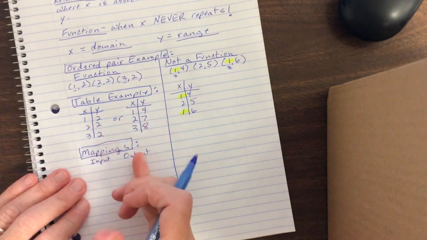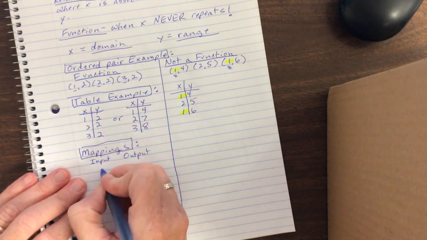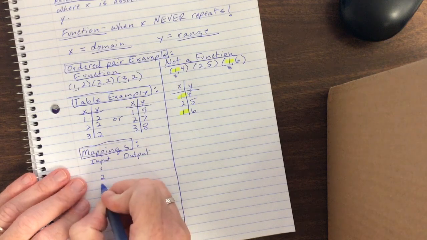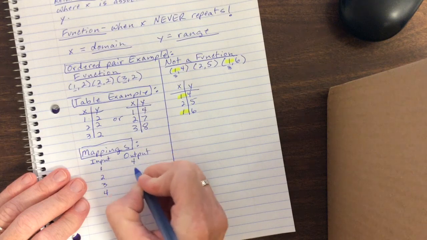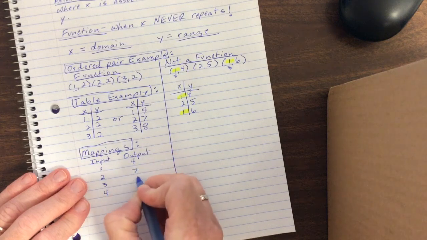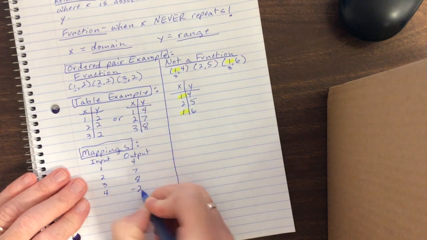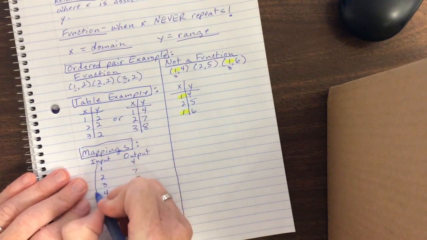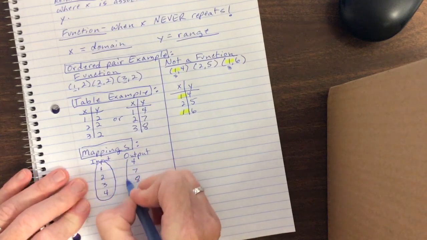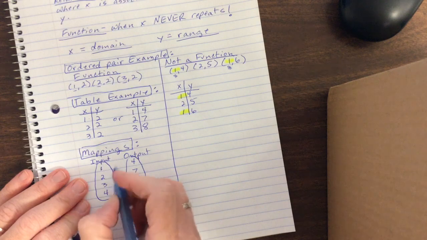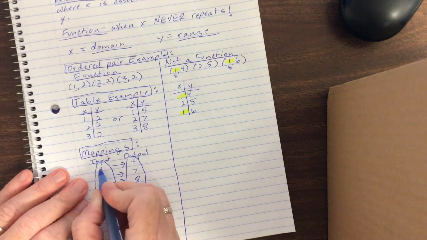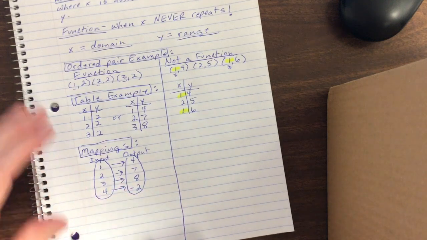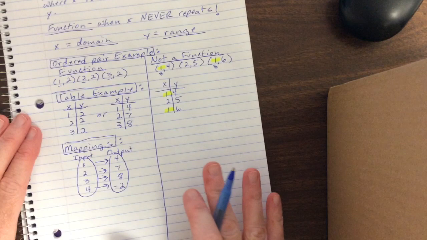You have a domain, you have a range. This side is your x, or your input, and here's your output, and this is what goes with it. And then they'll have these ovals drawn around them. And we can see that one goes to that one, and that one. Therefore, we only have one x. So this is a function.